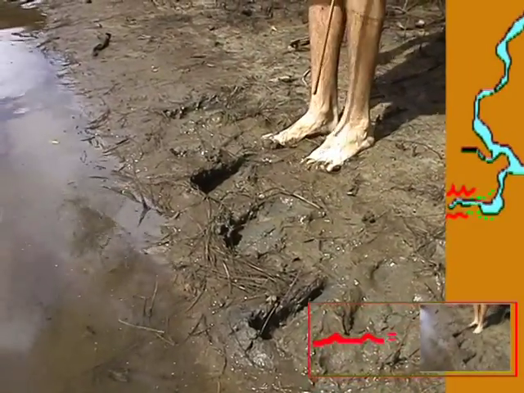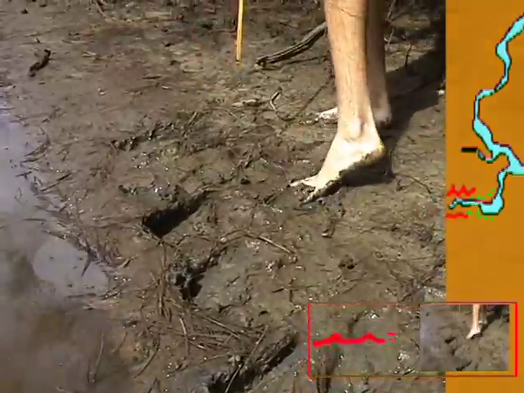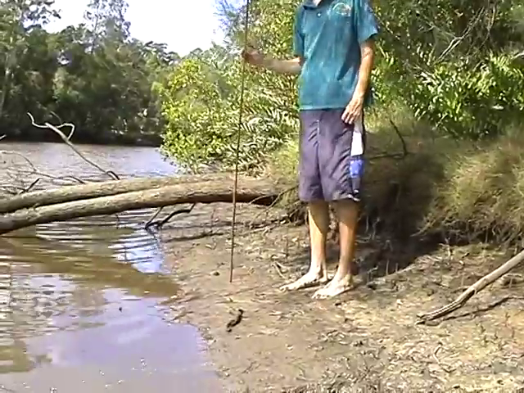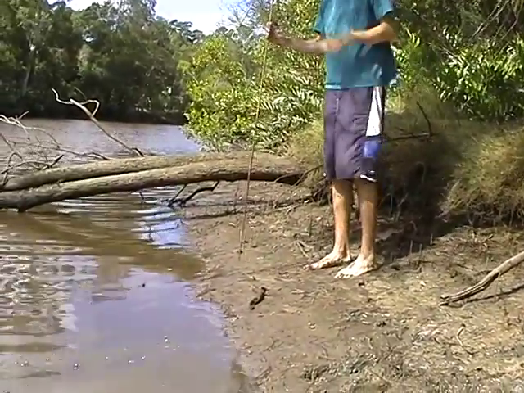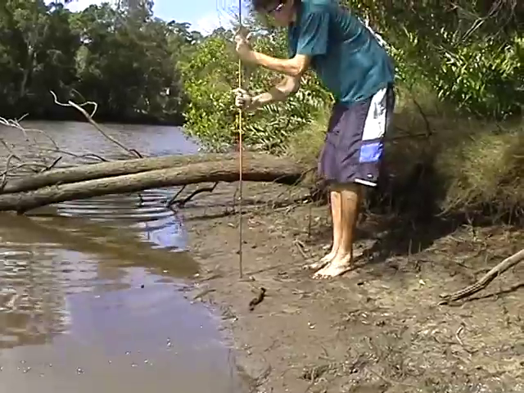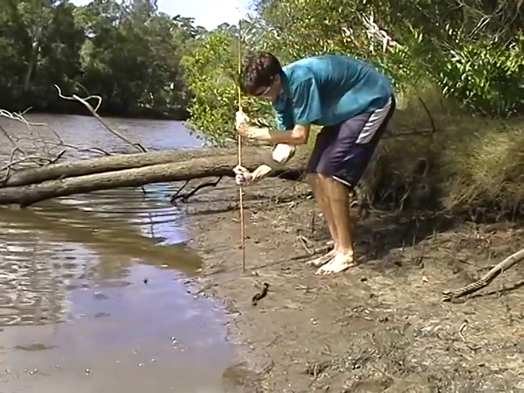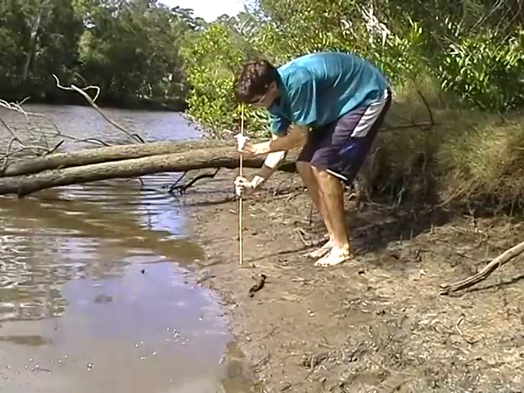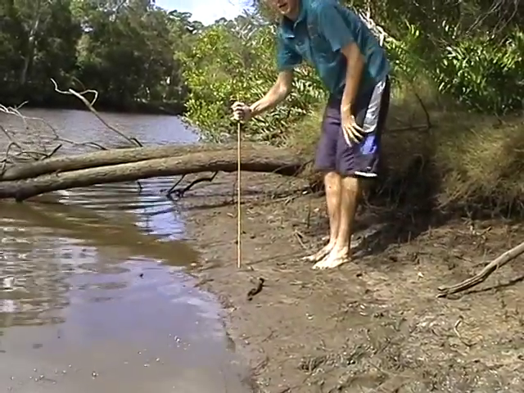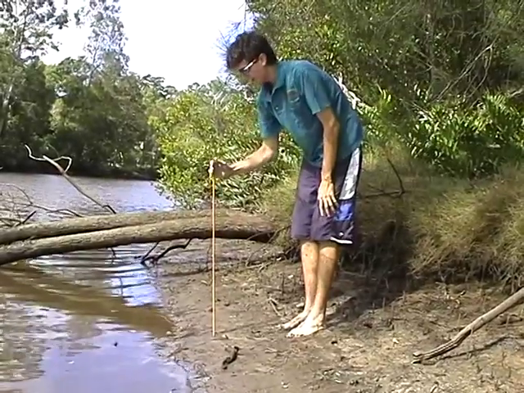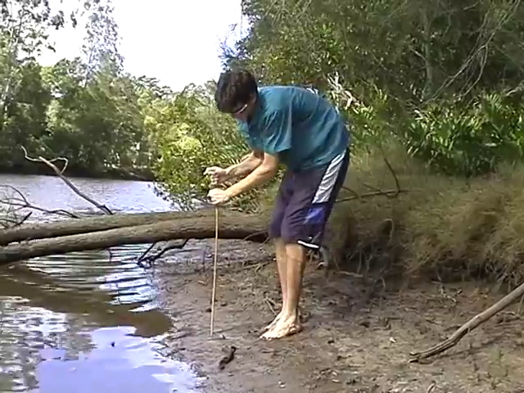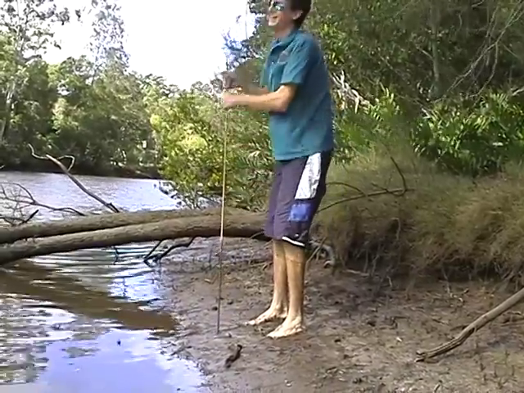We can see here that the sand on the accreting side of the river is much muddier than on the eroding side. Here I'm about to conduct the same experiment that I did on the eroding side, but on the accreting side this time. As we can see here, the stick goes much further down into the mud on the accreting side than on the eroding side.